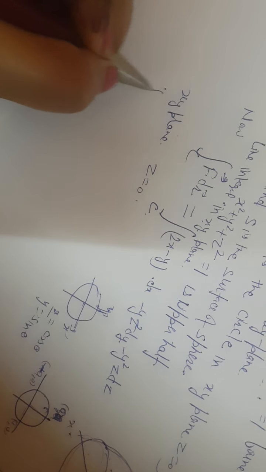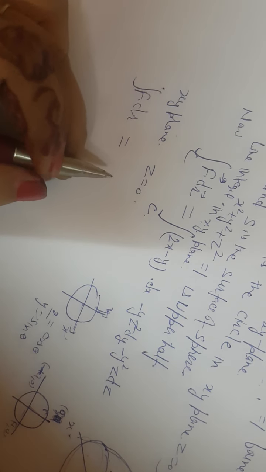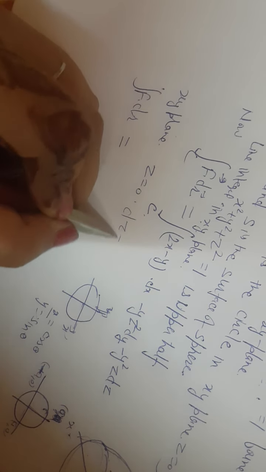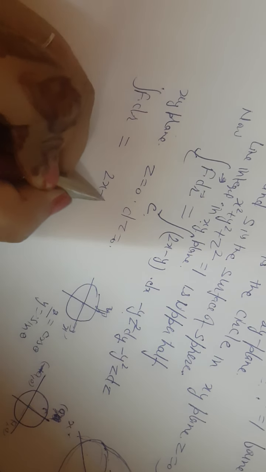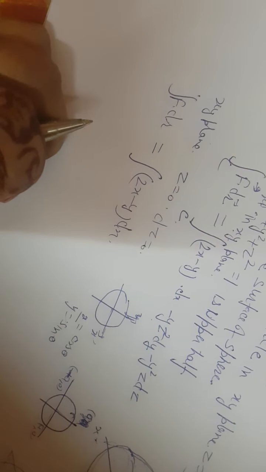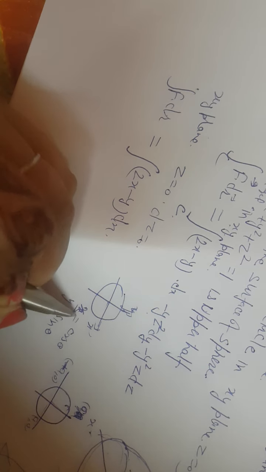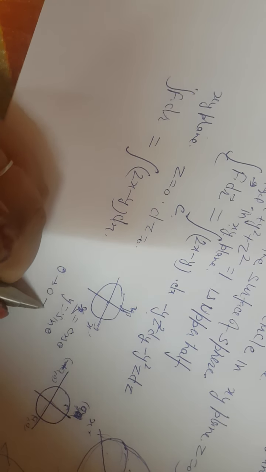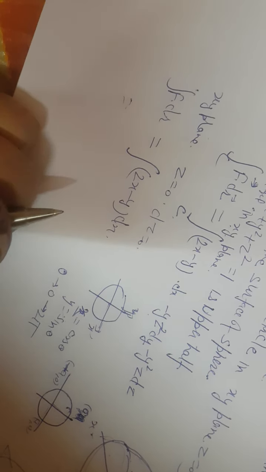So you are getting F·dr with z equal to 0 and dz equal to 0. You put these values here and get (2x − y)dx, simply this. You know the circle in polar coordinates, and theta varies from 0 to 2π.